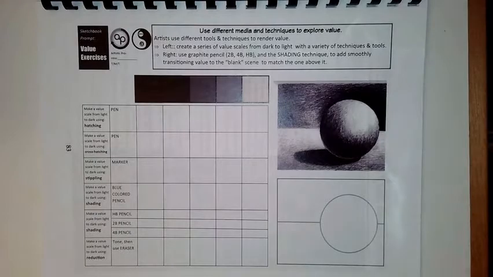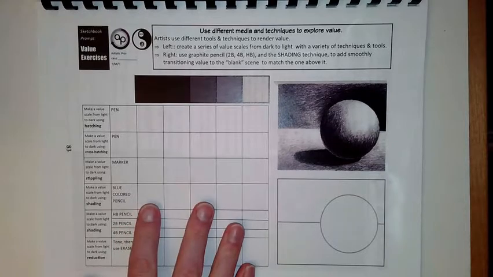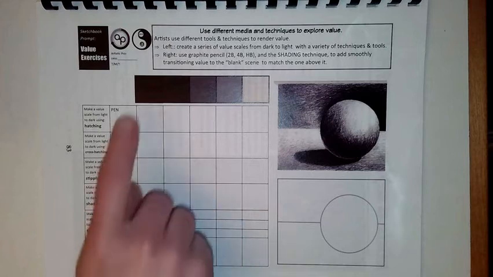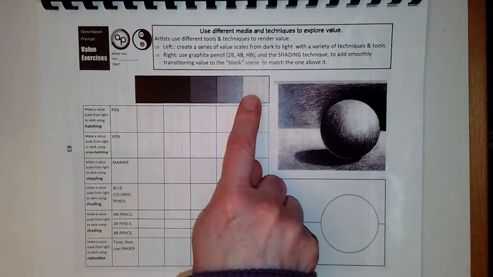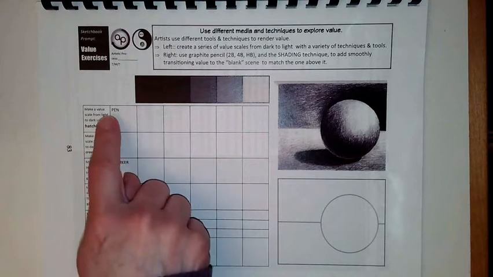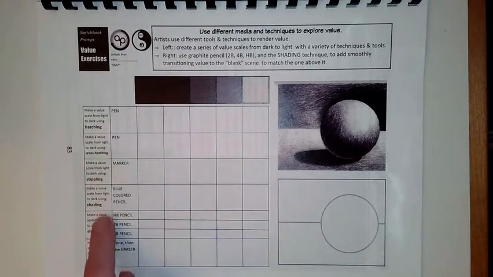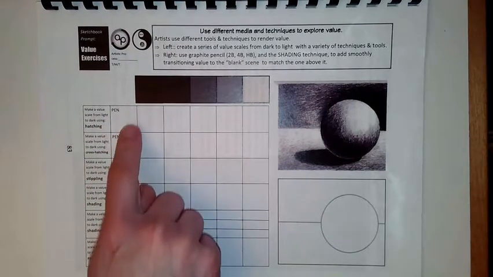Today we're going to be using different media and techniques to explore value. Artists use different tools and techniques to render value. Here, on the left, we're going to begin by creating a series of value scales from dark to light, with a variety of different techniques and tools.